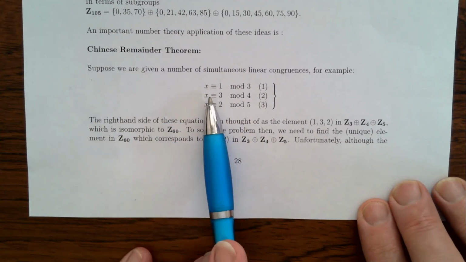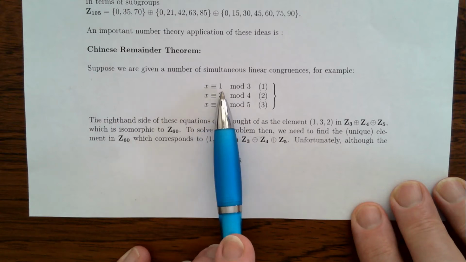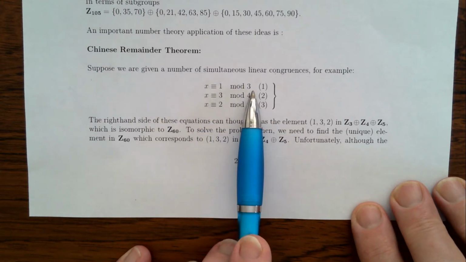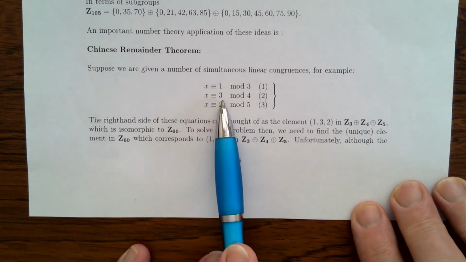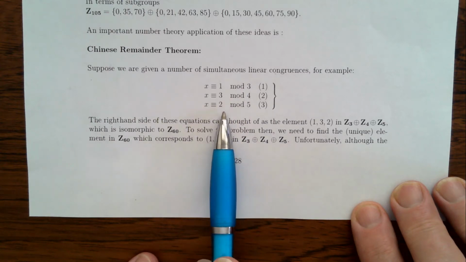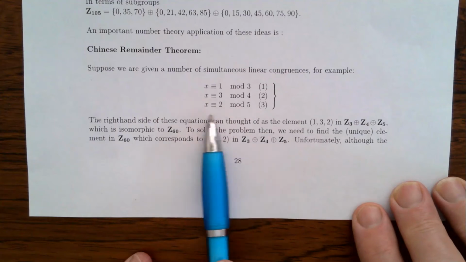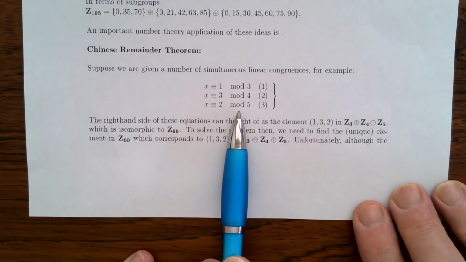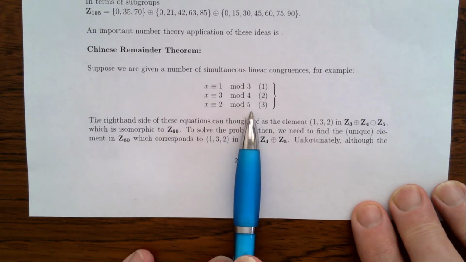We want to find an x that leaves a remainder of 1 when I divide it by 3. The same x has got to leave a remainder of 3 when I divide it by 4, and the same x has got to leave a remainder of 2 when I divide it by 5. And we want to know, firstly, is there such an x? What are the conditions on the moduli for such an x to exist, and then how do we actually find this value of x?